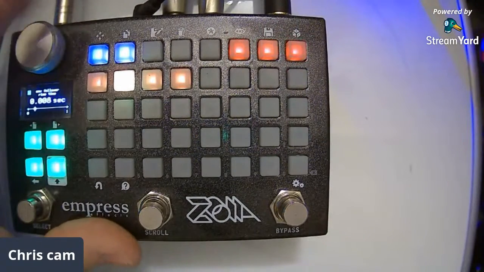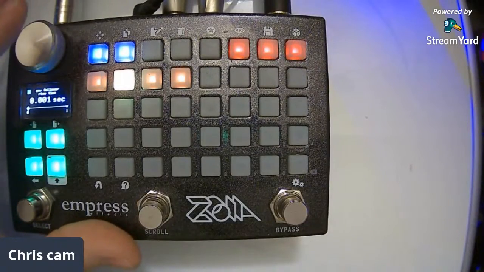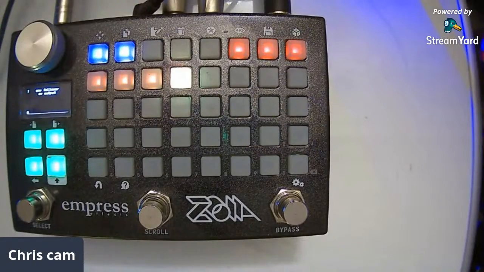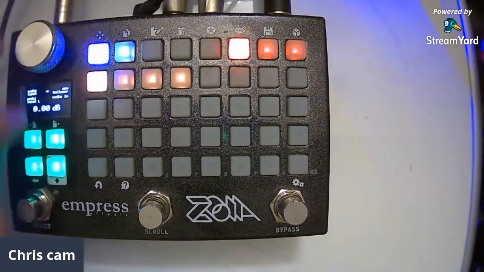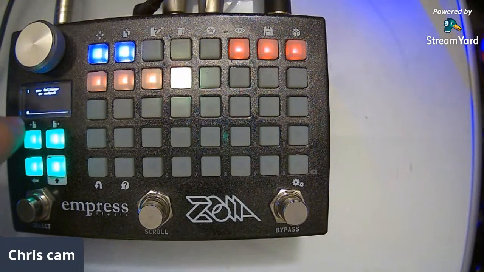Turn down the rise time. I don't know if you can see this, but there's a tiny little squiggle at the bottom every now and then.